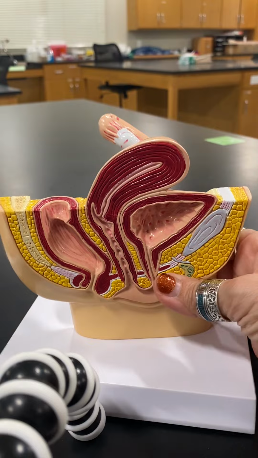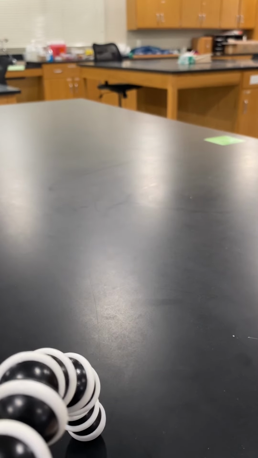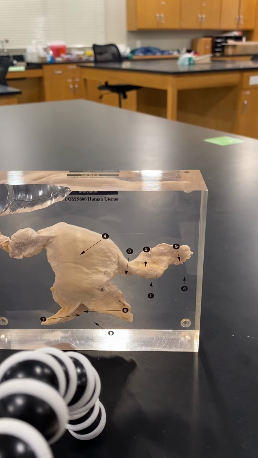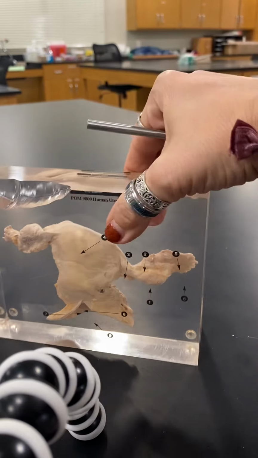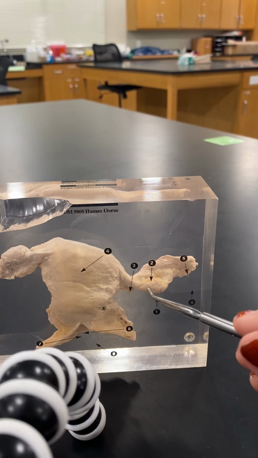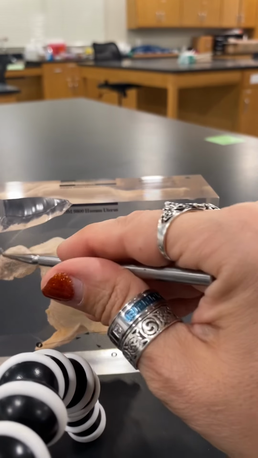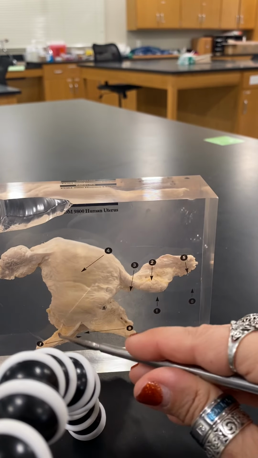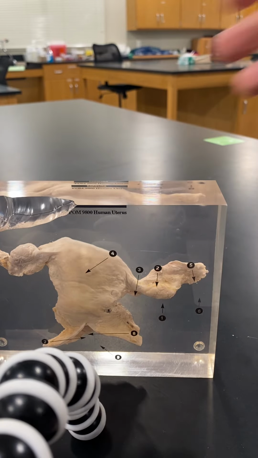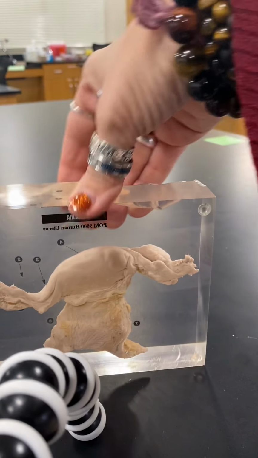Now last but not least, I want to show you the uterus, and this is pretty interesting because this is actually in a jar. It looks like it fell, but anyway, interesting. You can see the ovary here, ovary there, and this is the actual uterus. It really kind of looks like a chicken, but anyway, I just thought I'd show you what it looks like.